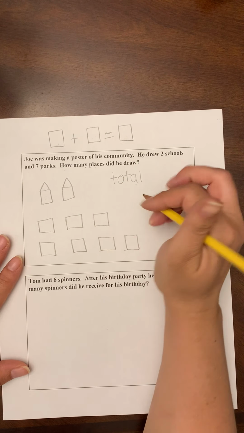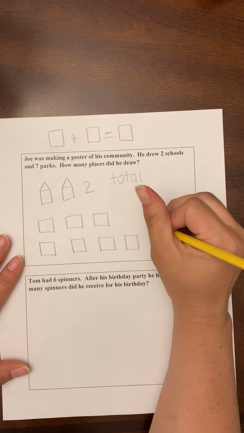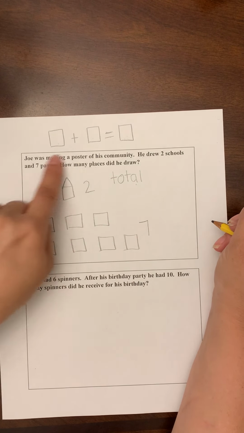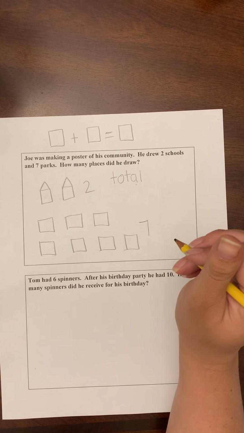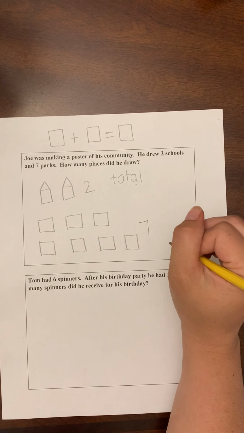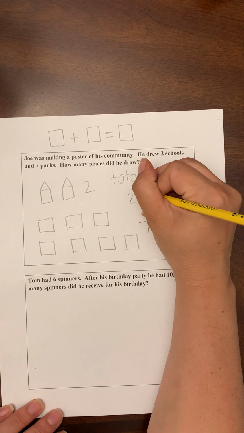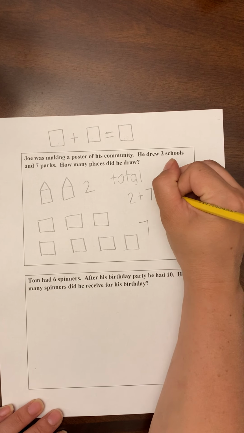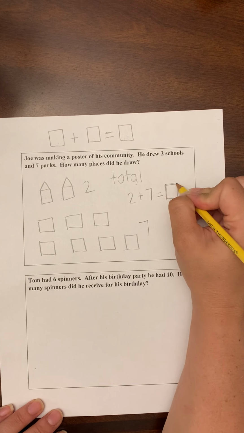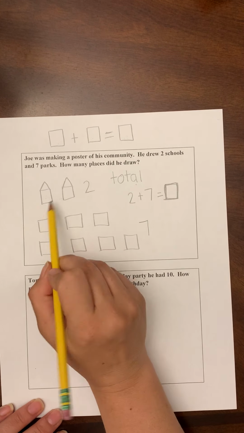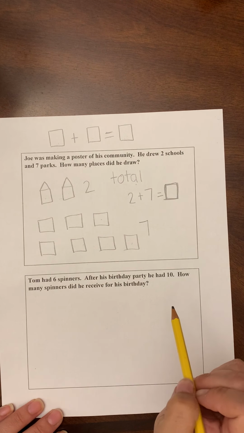So what we're going to do is say 2 plus the 7. And what we can do is count them all together, or if you guys know 7 plus 2, you write the answer. So I'm going to make it an equation. 2 schools plus the 7 parks equal, and we always draw a box for our missing number that we're finding. 1, 2, 3, 4, 5, 6, 7, 8, 9.